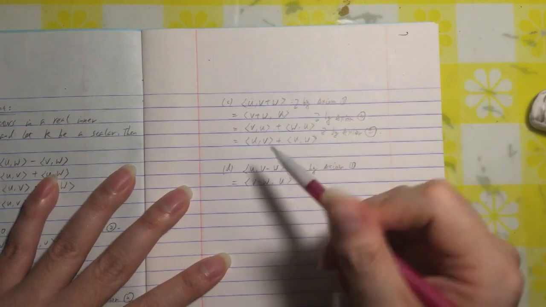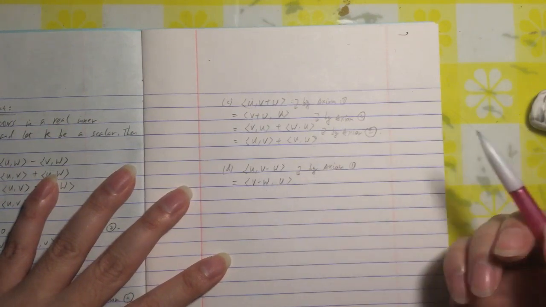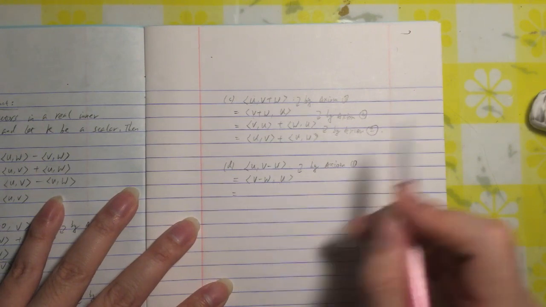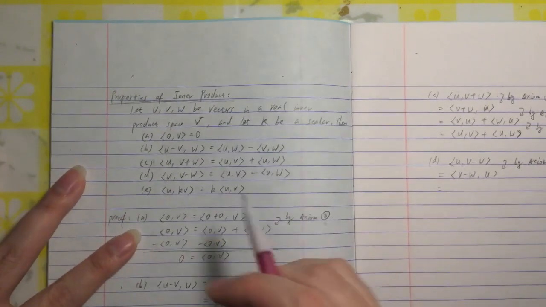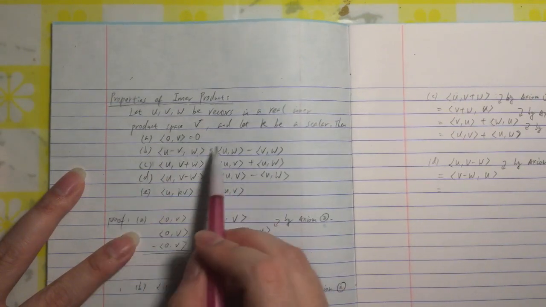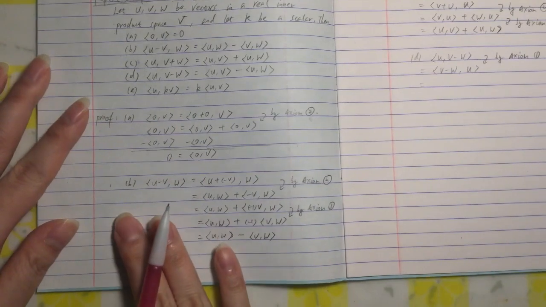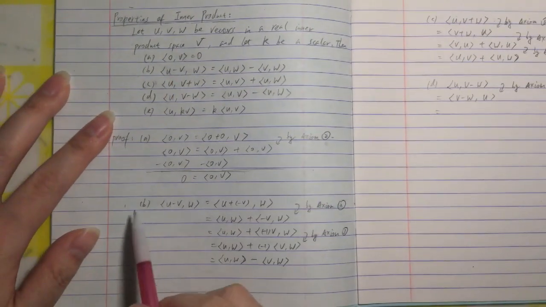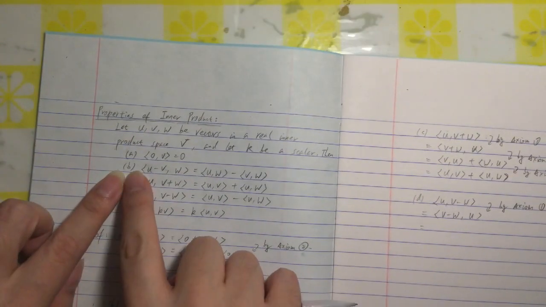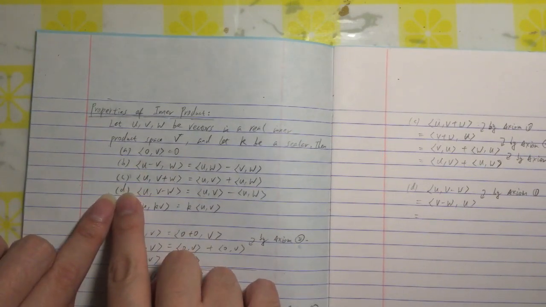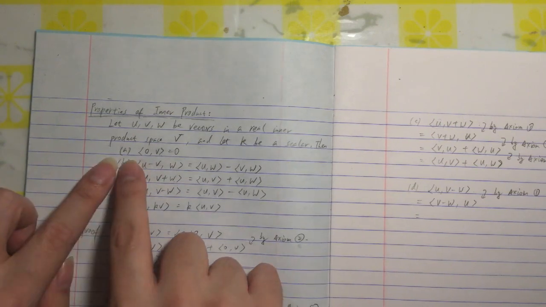By axiom 1, I can interchange the first and the second vector. Then we have v minus w, comma u. Then by property part B, we proved B already. So in part D, I can use B to prove D.